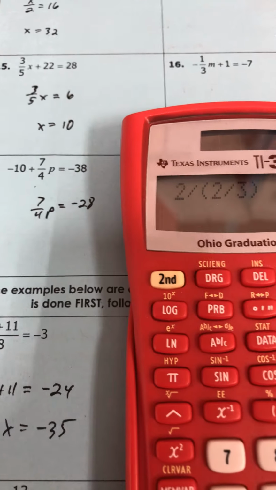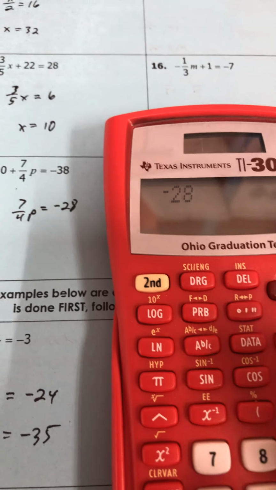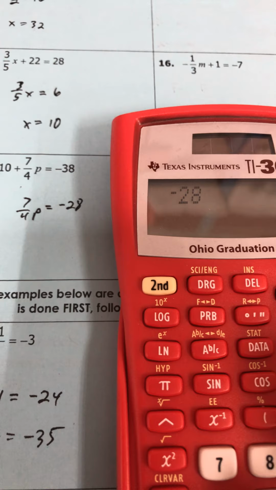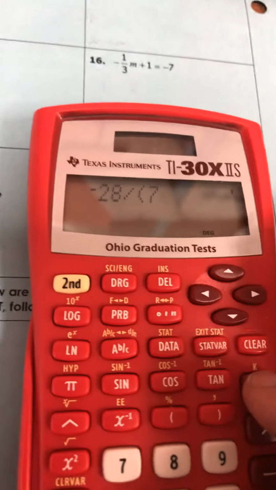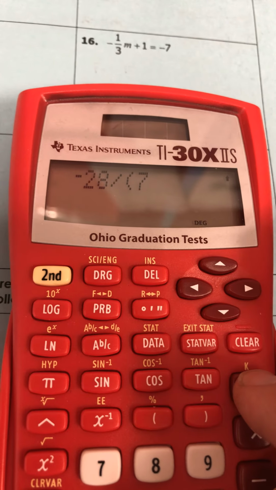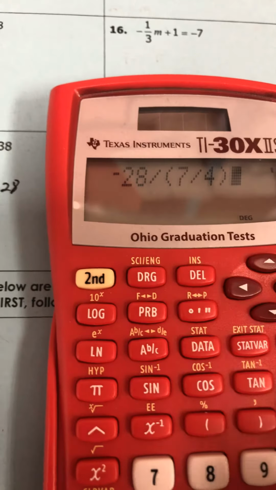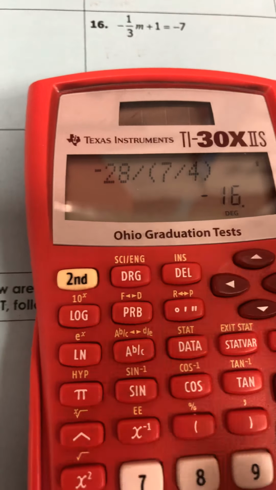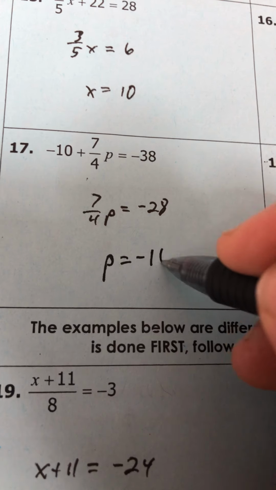Good example here. I'm going to put -28, and I'm going to have it divided by that 7/4. 7, how to get a fraction, and just 7 divided by 4, because a fraction is a division problem. So I have like a division problem within a division problem here. And I get -16. So my answer here is P equals -16.